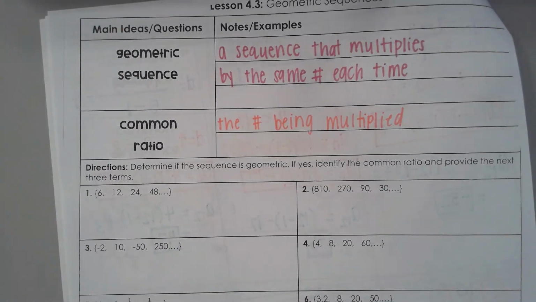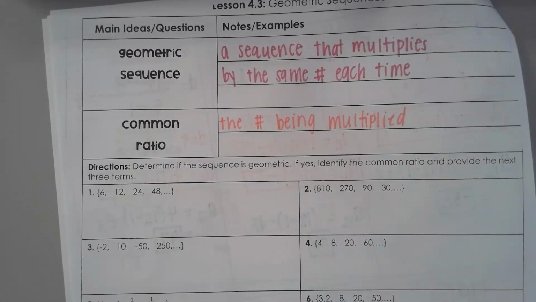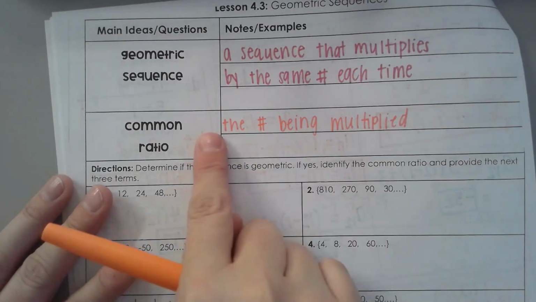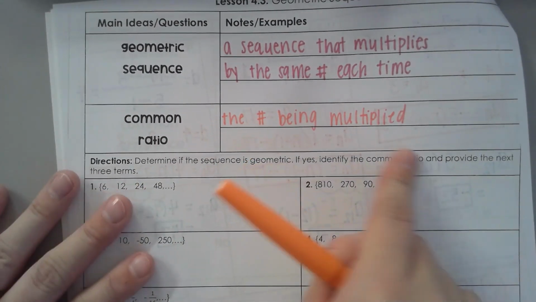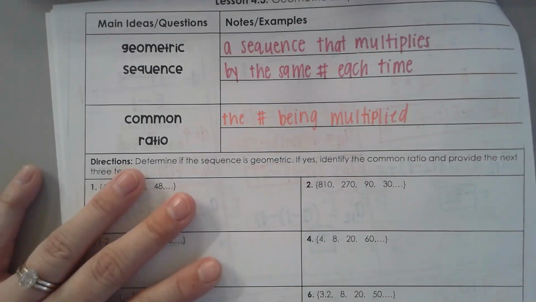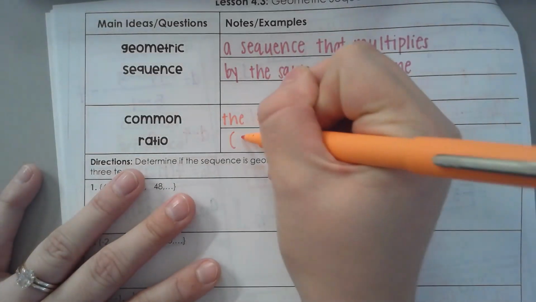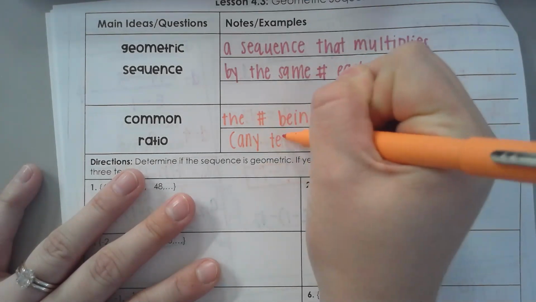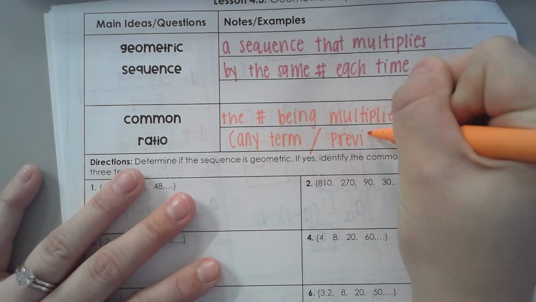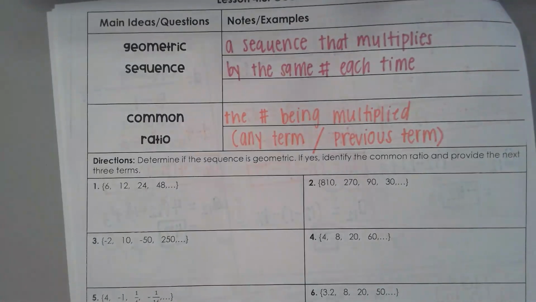Now to find the common ratio, sometimes you will be able to look at the numbers and just know right off, oh, I'm multiplying by 2. But sometimes your common ratio could be a fraction or something, or it may just not be as easy. It might be like multiplying by 13, and you may not just know that right off. So the ratio, if you take any term and you divide by the previous term, that will tell you your common ratio.